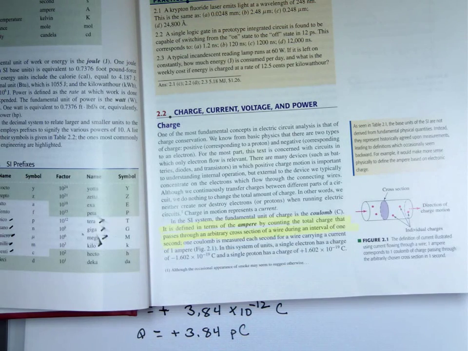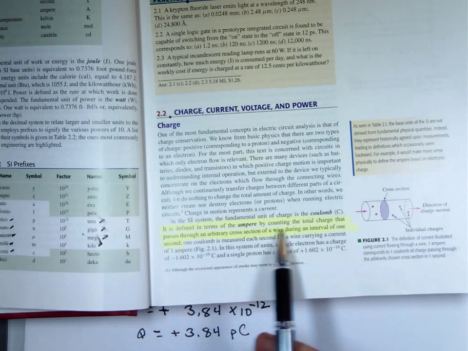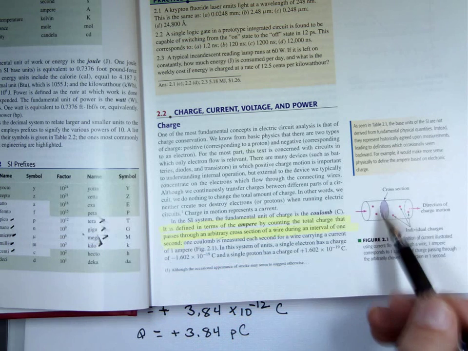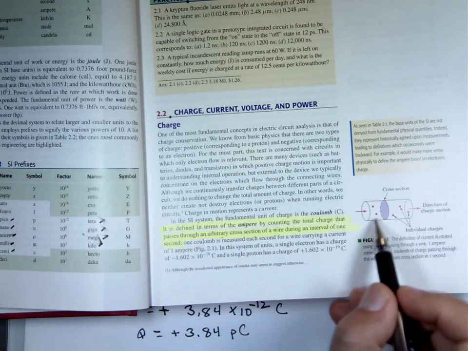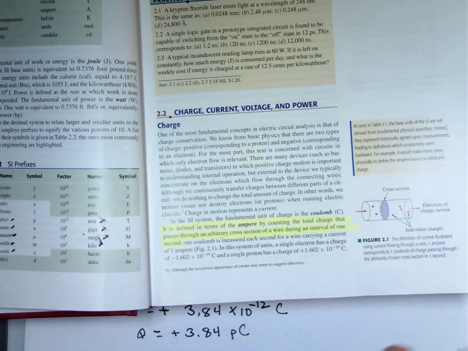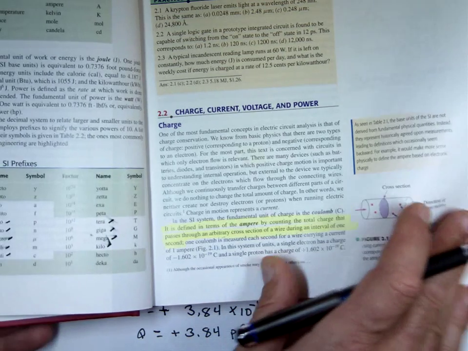And we define a charge by counting the total charges that went through a cross section. Again, if you're watching, counting how many charges go by that little piece in 1 second, and you add all these charges, that's what the charge is called, coulomb. And we measure the charge in coulomb.